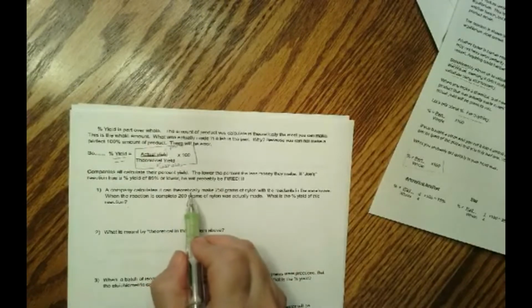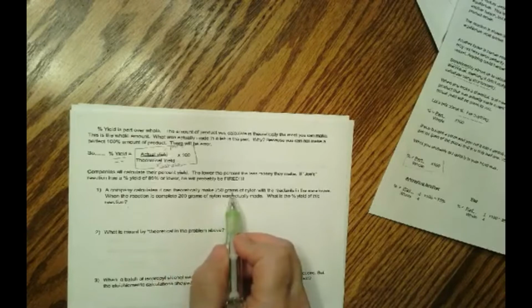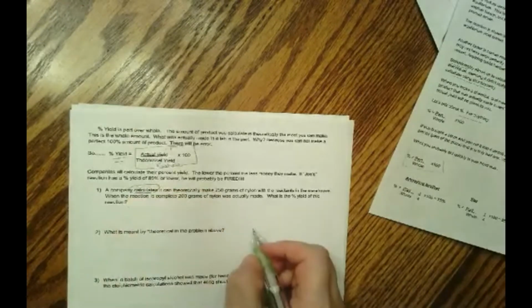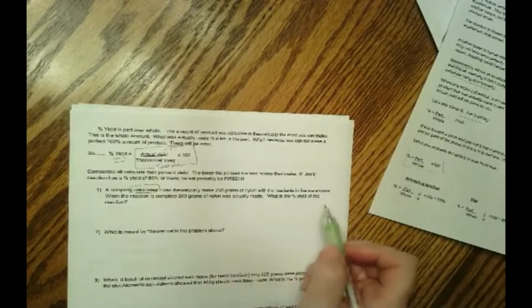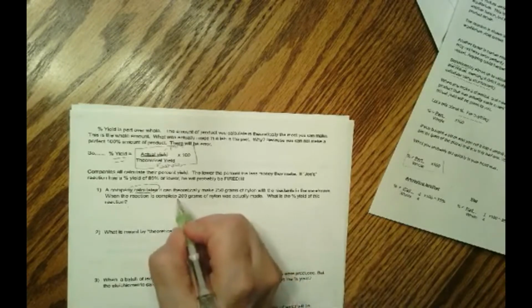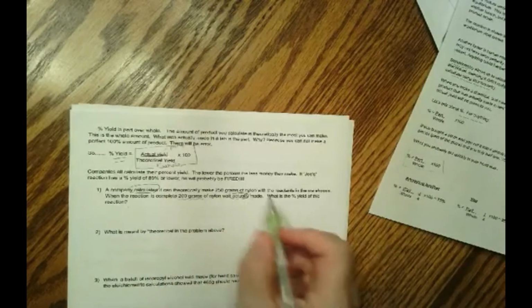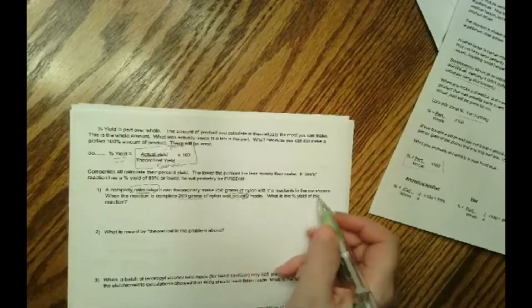So, number 1, a company calculates it can theoretically make 250 grams. Why is it theoretical? Because they calculated it. It didn't actually happen. Okay? And they're making nylon with reactants in the warehouse. When the reaction is complete, 200 grams of nylon was actually made. Okay? So they didn't make as much as their calculations showed them. So what's the percent yield?